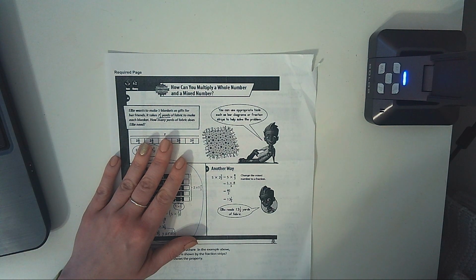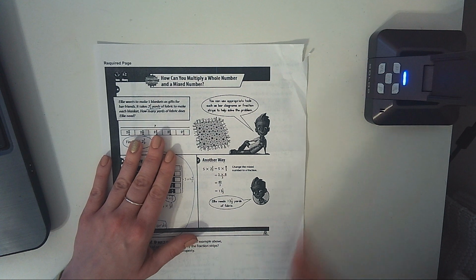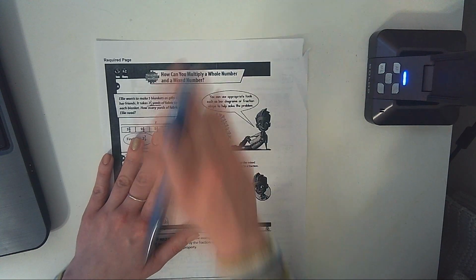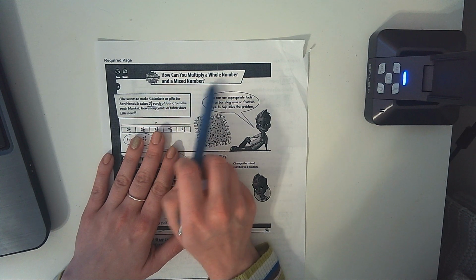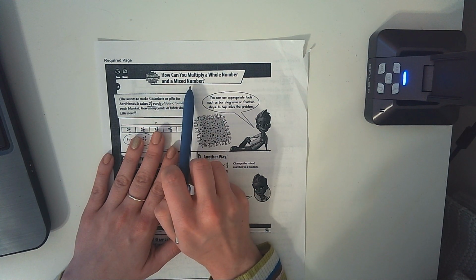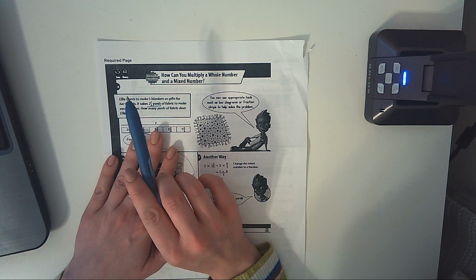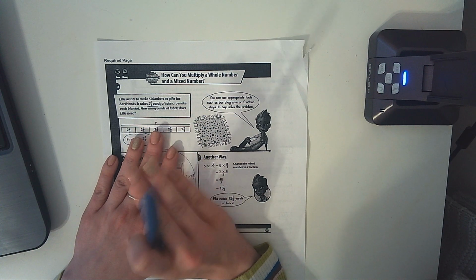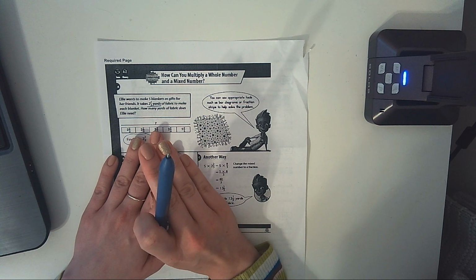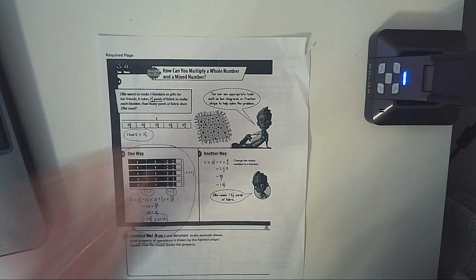We decided to get rid of some of the solve and shares just because they were taking up too many pages in the packet. So we are just going to start with reading our essential question, which is how can you multiply a whole number and a mixed number? Now, this is just day 1 of a 3-day lesson, so if you feel like you don't fully understand it today, that's okay, because there are 2 more days that I'll be making videos that have to do with 10-4. So you don't have to completely understand how to do it today.